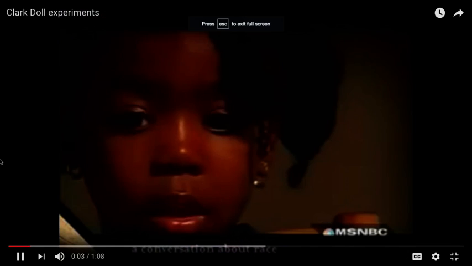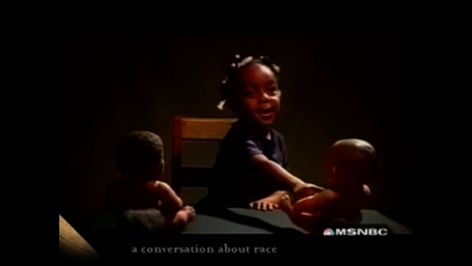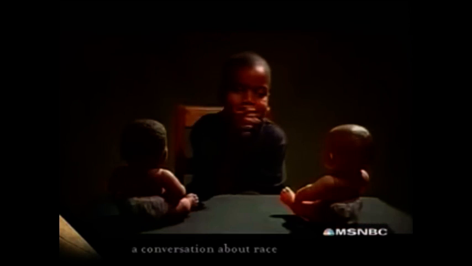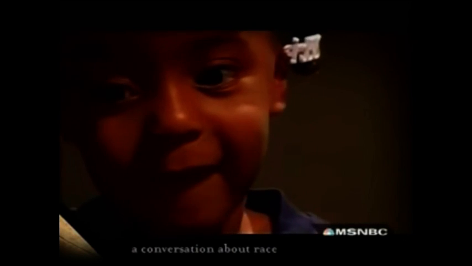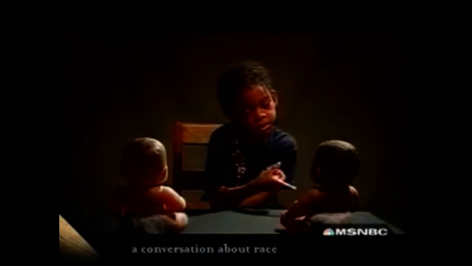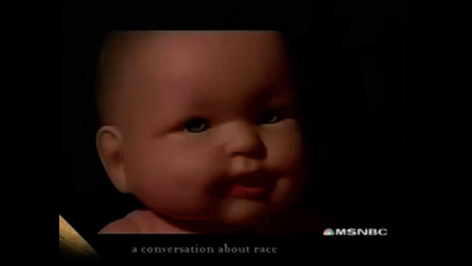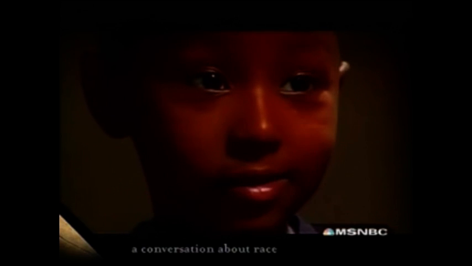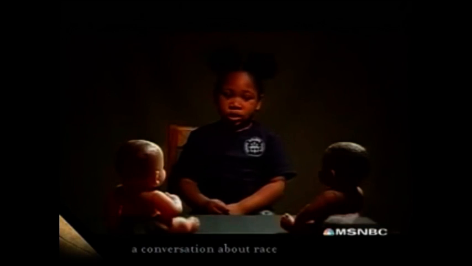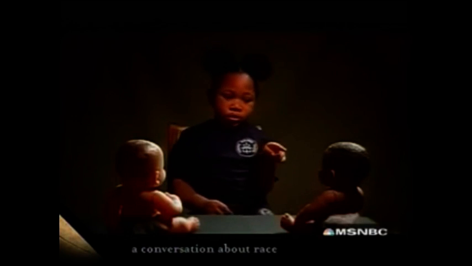Which one is the black doll? And which one is the white doll? Which doll is the pretty doll? Which doll is the nice doll? Which doll is the bad doll? And why is that doll pretty? Because she's white and she has 2 eyes. Which doll is the ugly doll? Why is that doll ugly? Because he's black. Which doll looks most like you? Which one looks like you? That one. Okay.